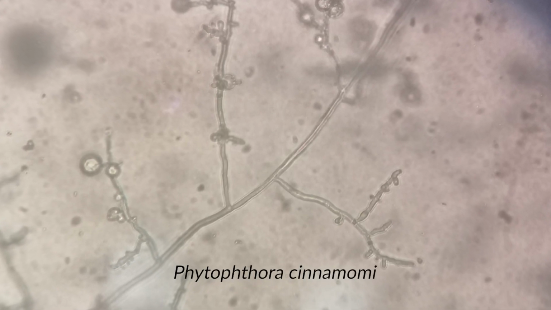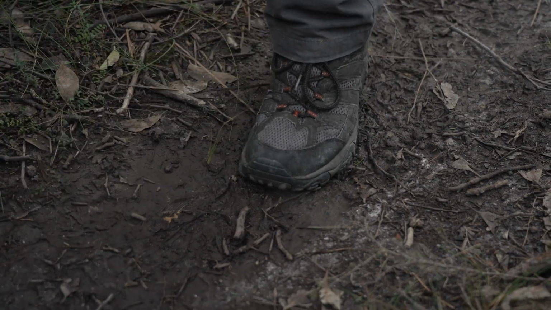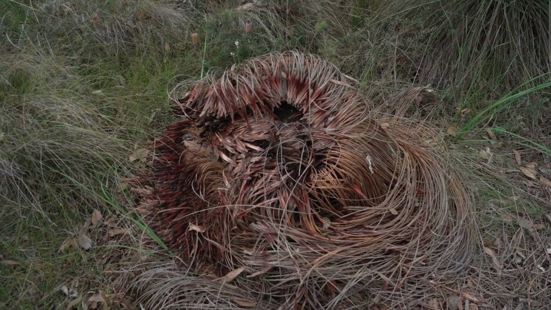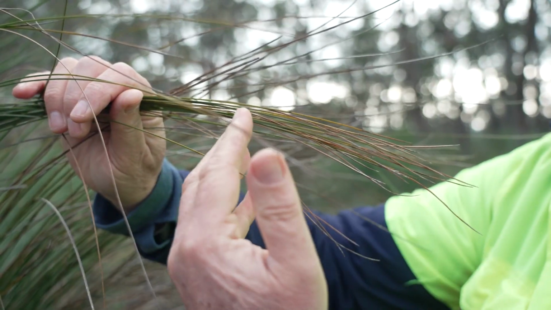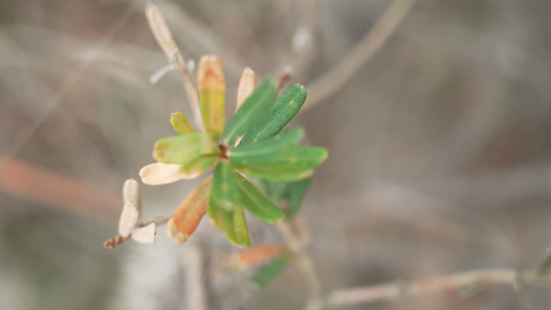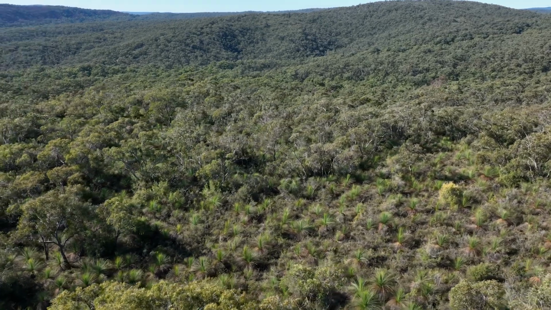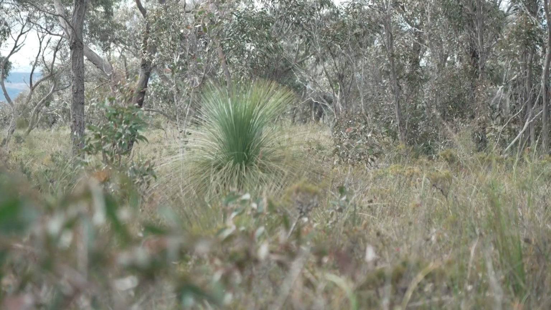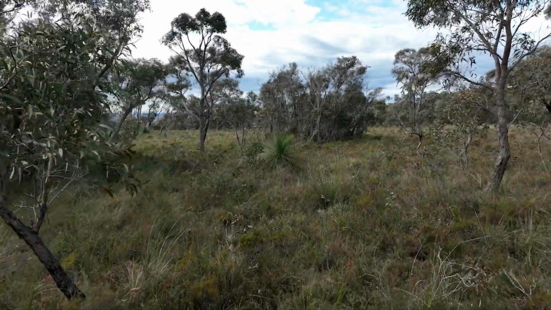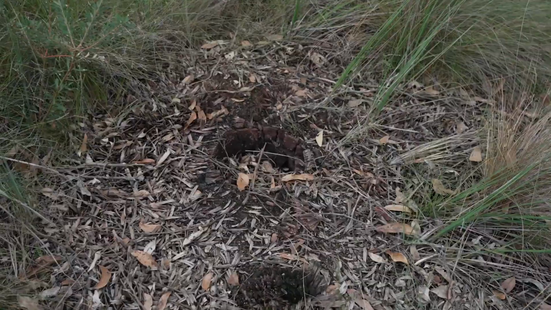Dieback is a microscopic water mould that can live in soil and water. It affects the plant's roots by preventing the uptake of nutrients and water, causing the plant to die back. Not all plants are affected the same way. Certain species like grass trees and banksias are more susceptible. But once they are lost from the environment, it has a devastating effect on biodiversity and ecosystem health.